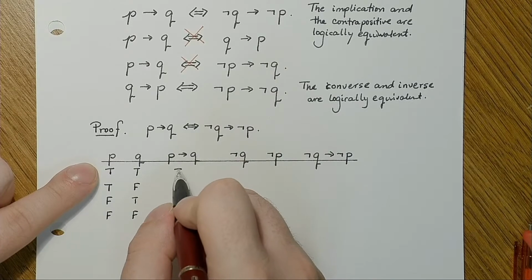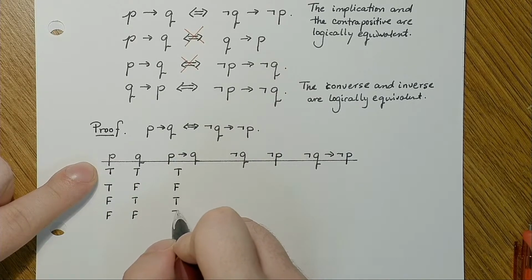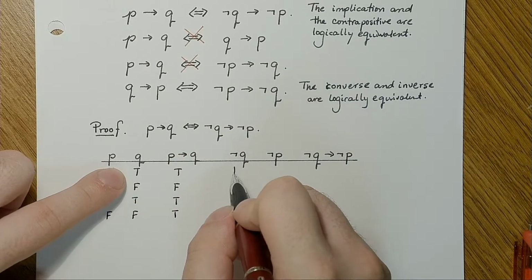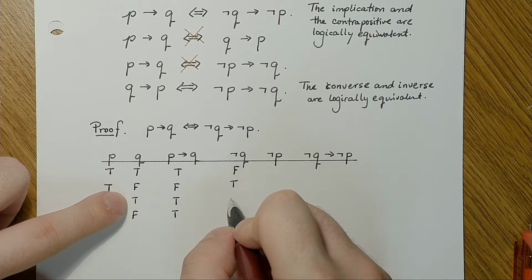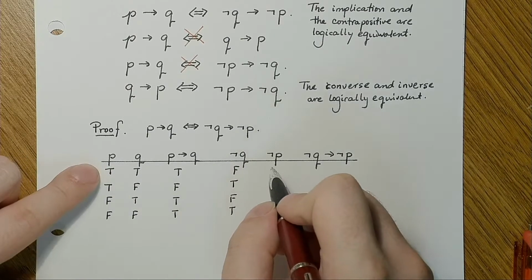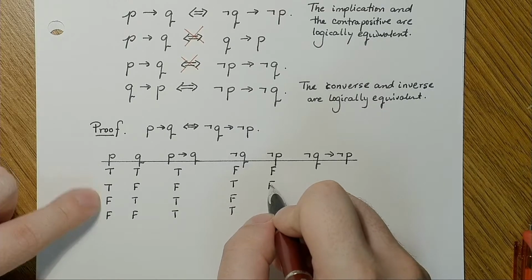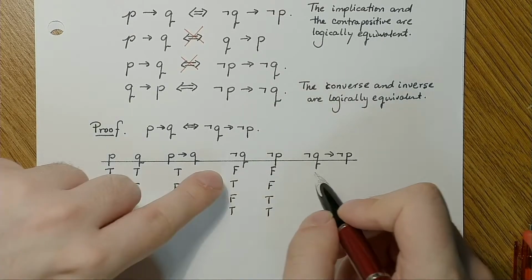Again, we just write out our implication truth table for this. We flip the values for Q, and again flip the values for P, doing the implication.